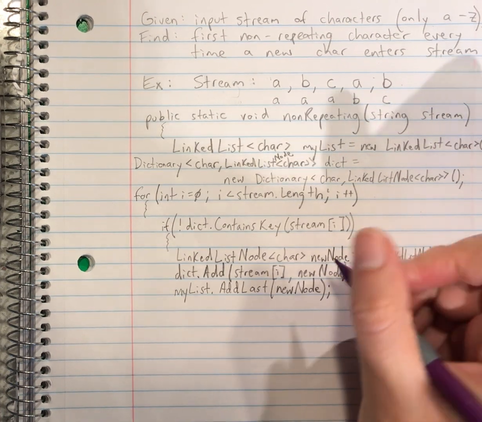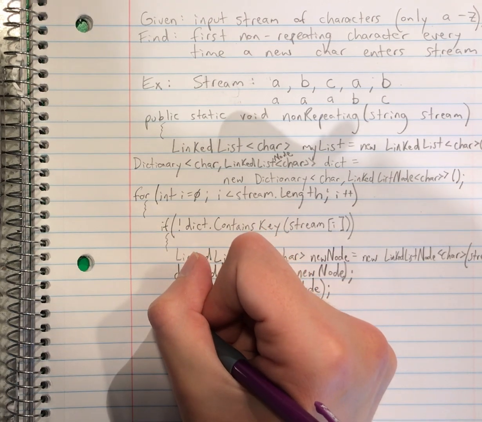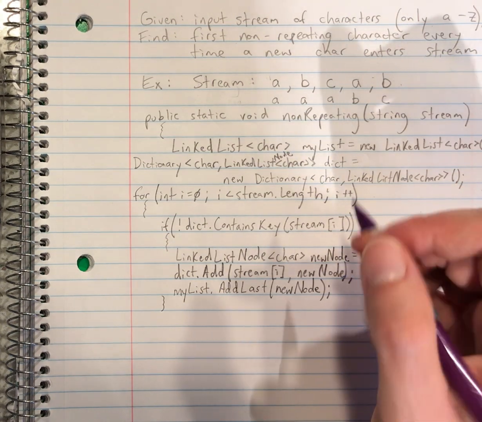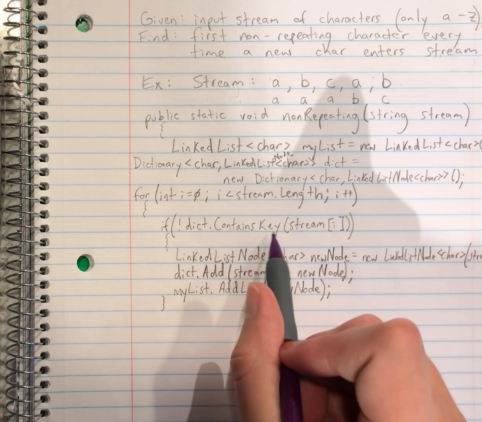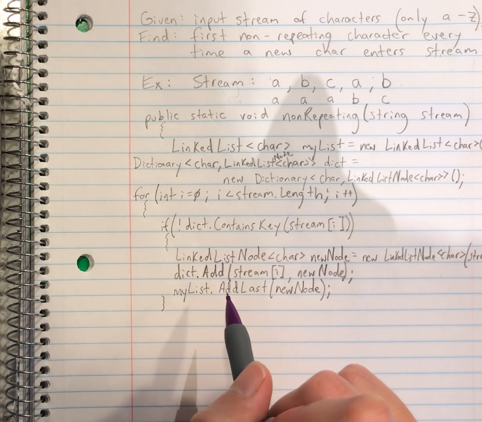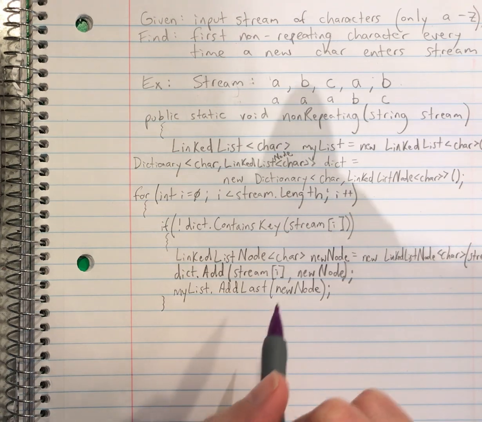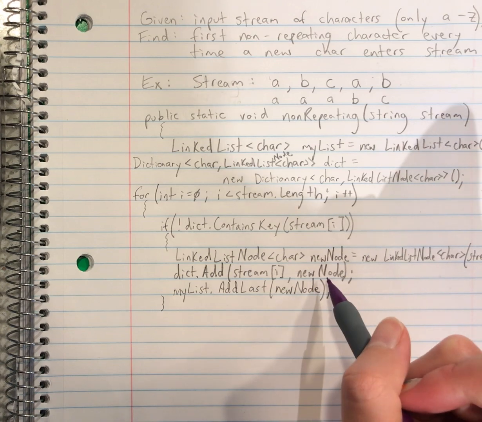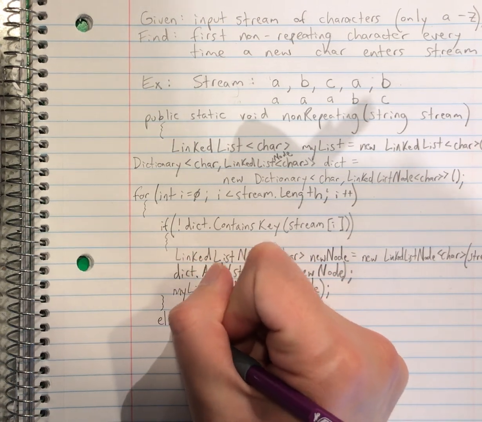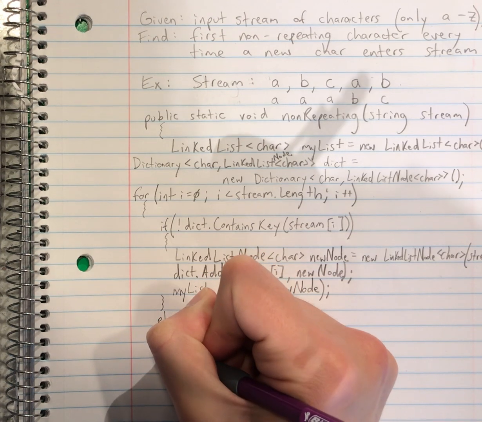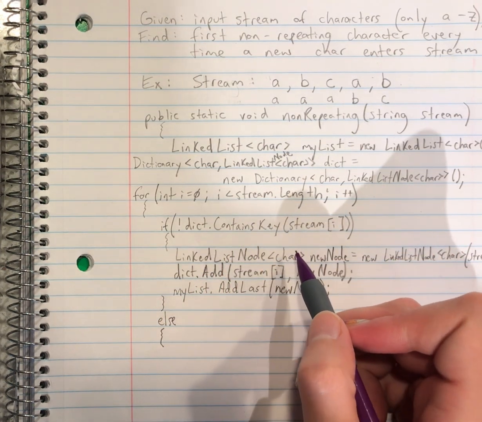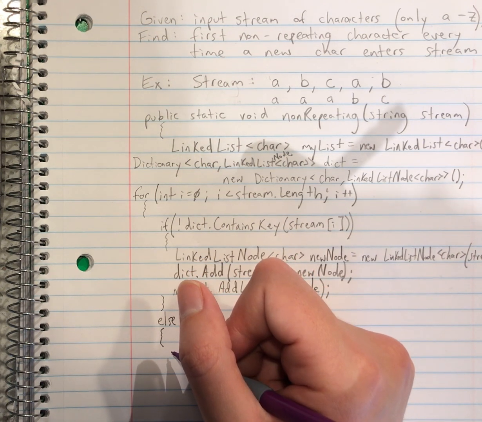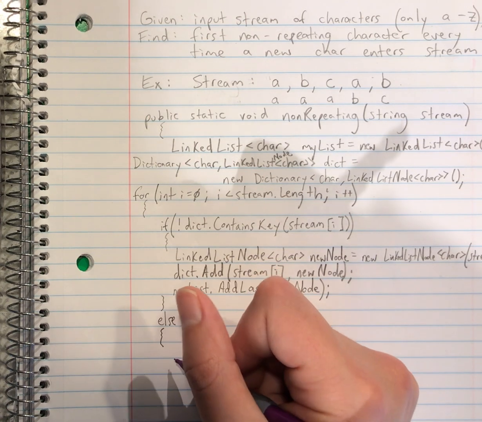So what we're going to be storing in the linked list is any time a character has only appeared once. If the dictionary does not already contain the input character, then we're putting it at the end of the linked list and adding it to the dictionary with the location of the node. Else, that means that the dictionary does contain the key. We're going to remove it from my list because it's no longer a contender for being the first non-repeating character.